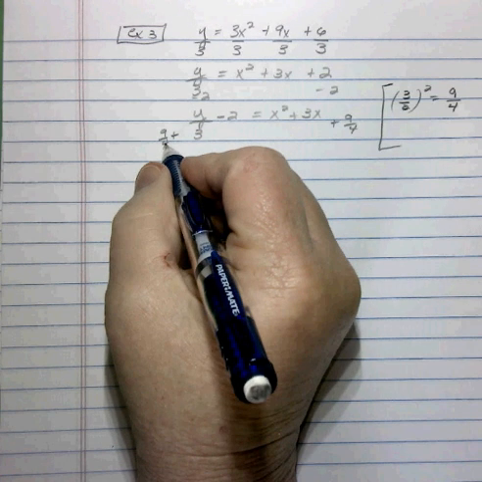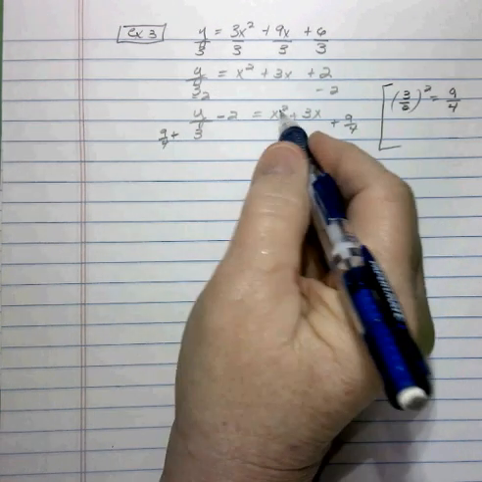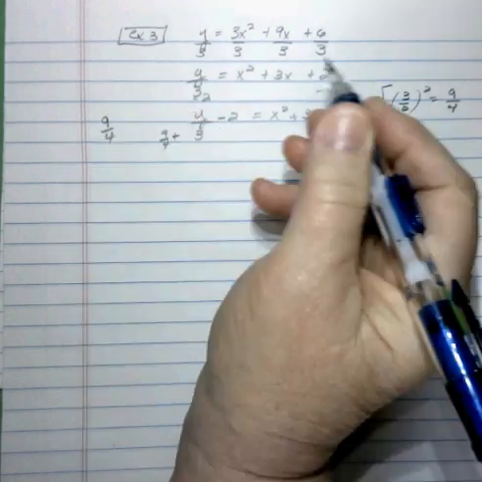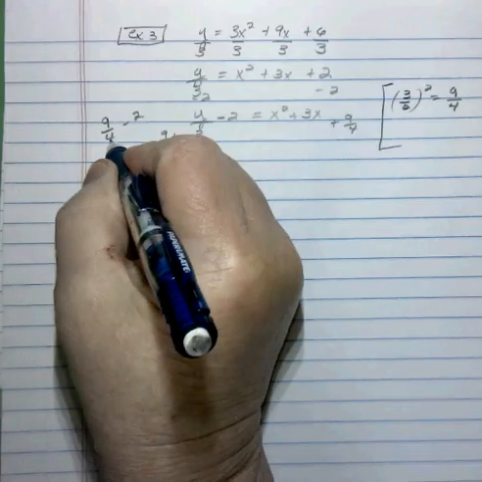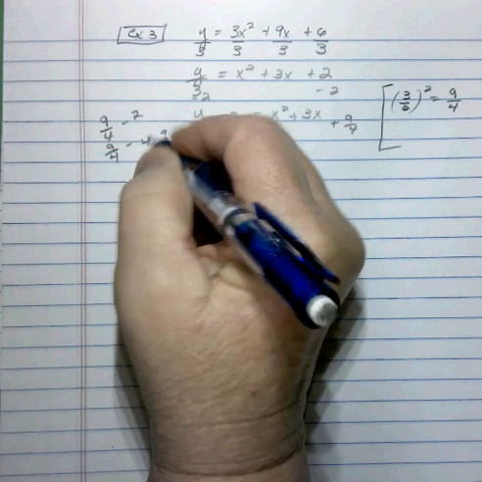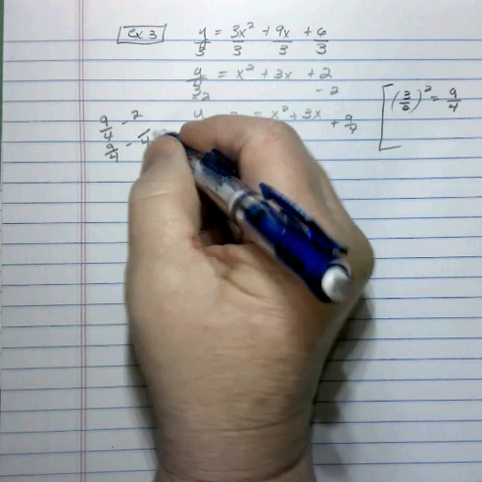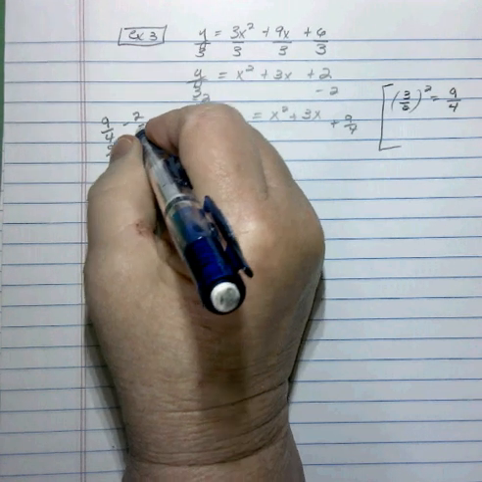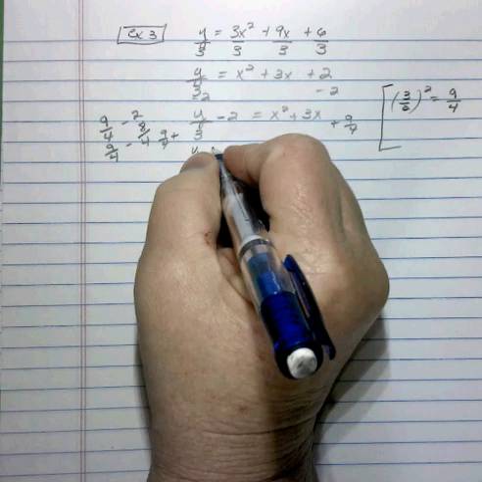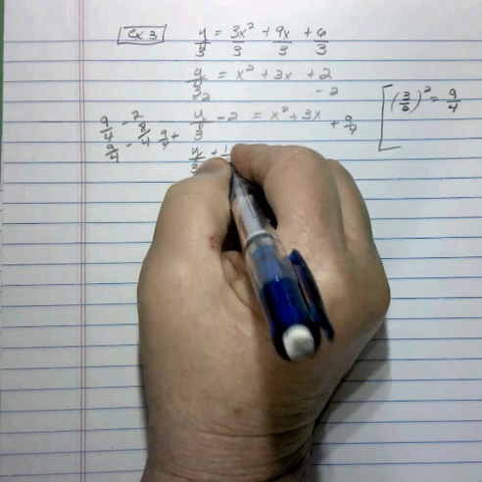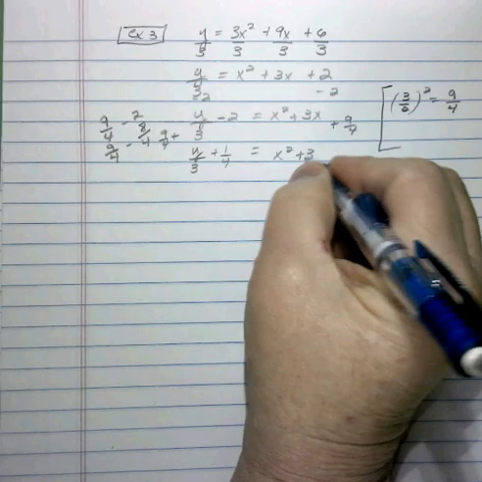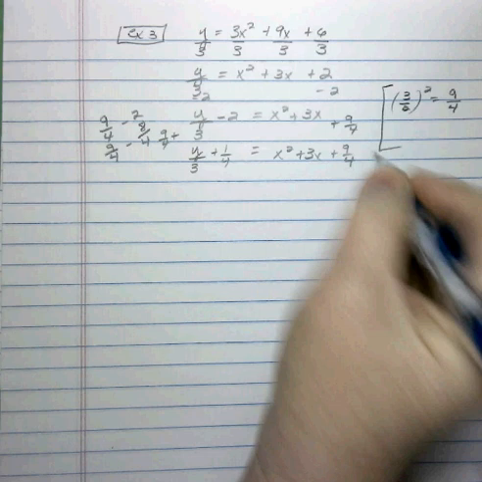Now we need to think about common denominator. And for some of you, that's a little tough to remember. So let's do that over here on the side. We have 9/4 minus 2. Our common denominator is 4. So that term remains the same. So if our common denominator is 4, then 2 times 4 would be 8. And so 9 minus 8 means that we have y over 3 plus 1/4 equals x squared plus 3x plus 9/4.